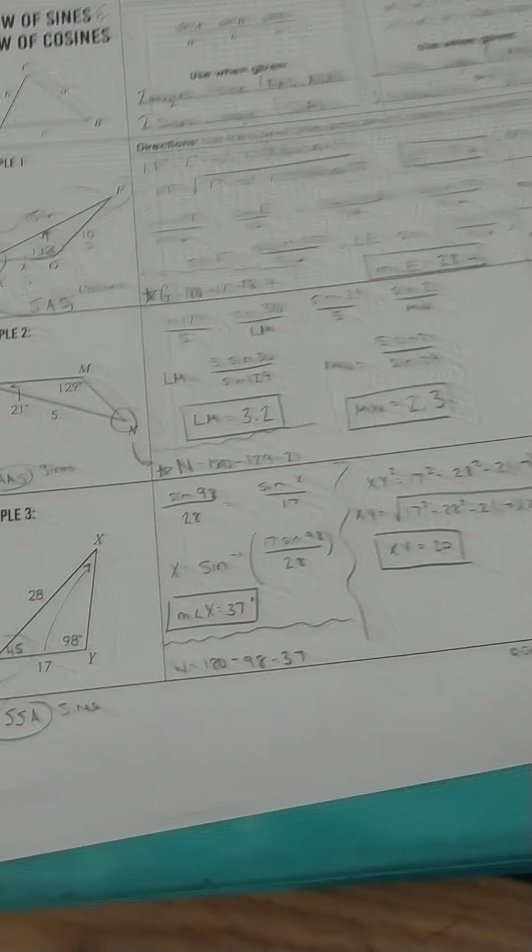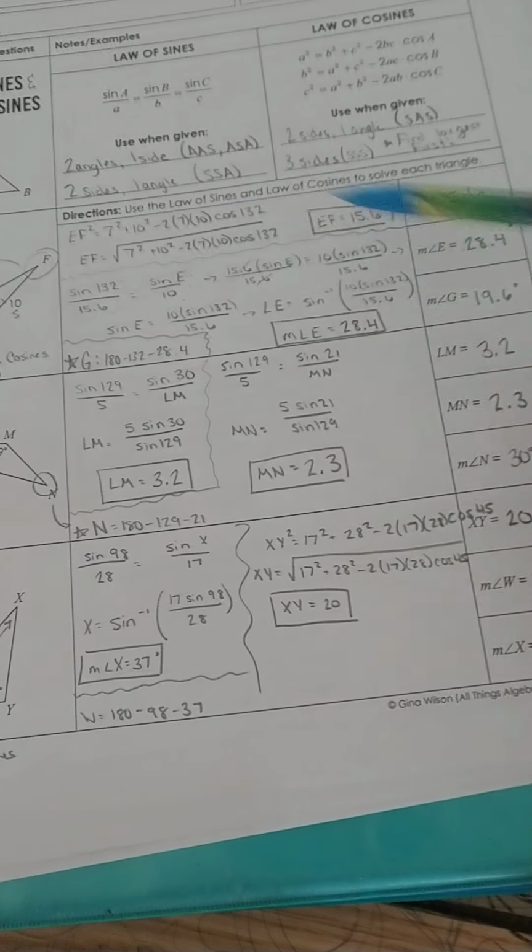My biggest point of contention is there's not a lot of space. You may want to do your work on a separate sheet of paper.